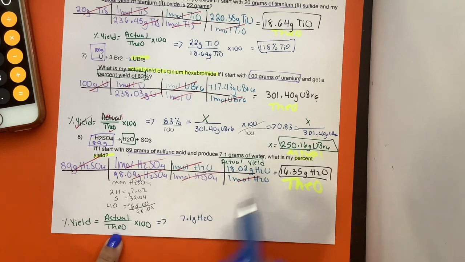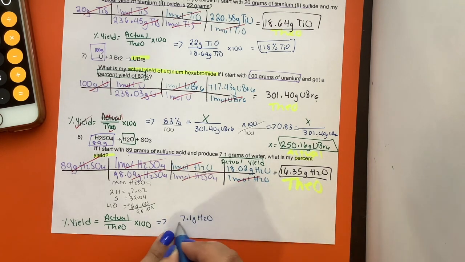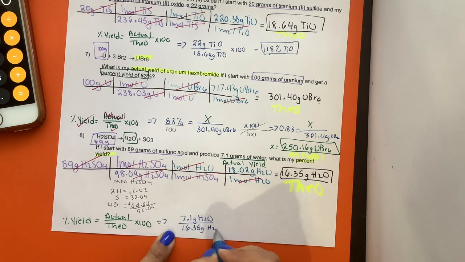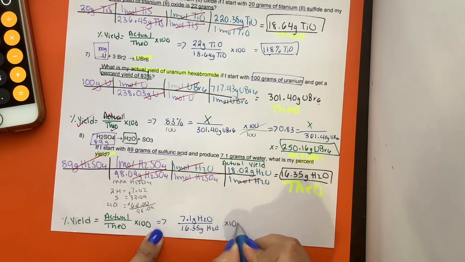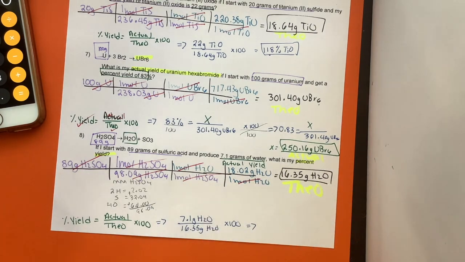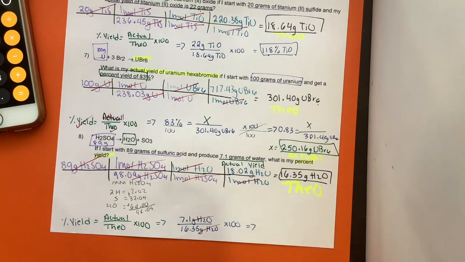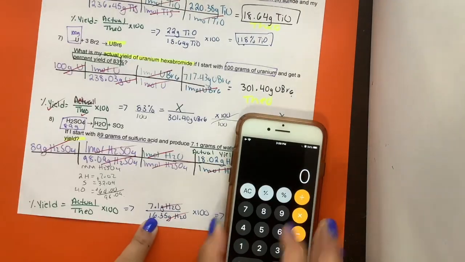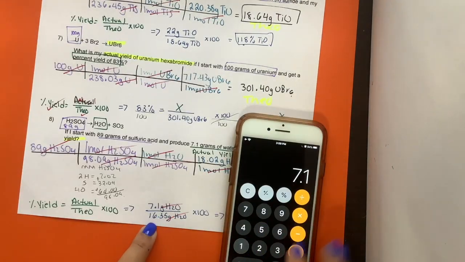The theoretical yield, I just calculated it, is 16.35 grams of water times 100. Notice how the grams of water cancel each other out. So my final step is to calculate all this. 7.1 divided by 16.35 times 100.